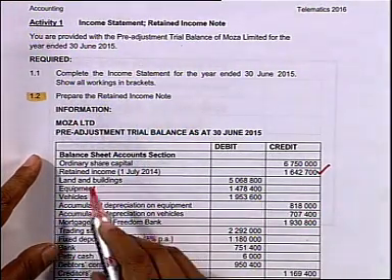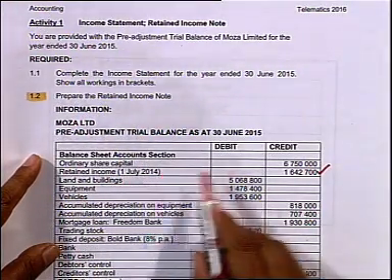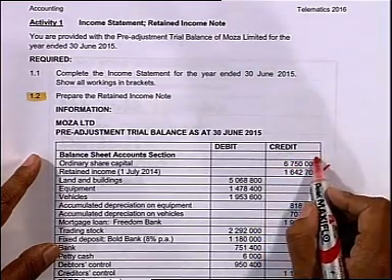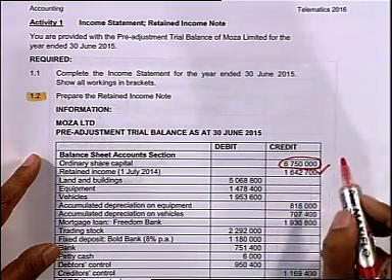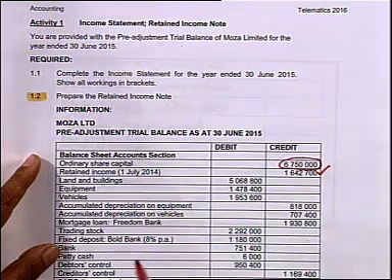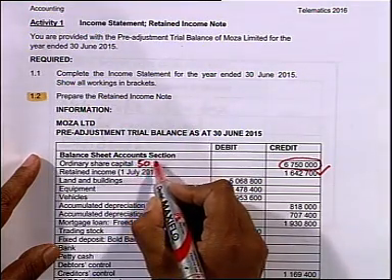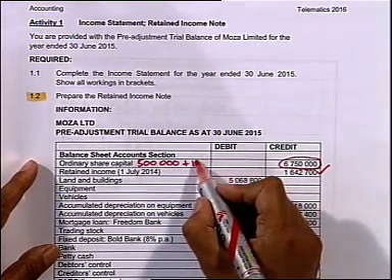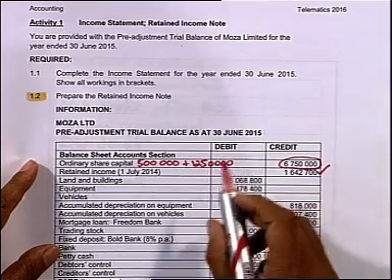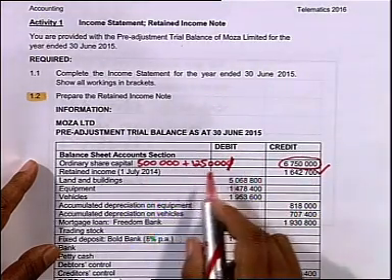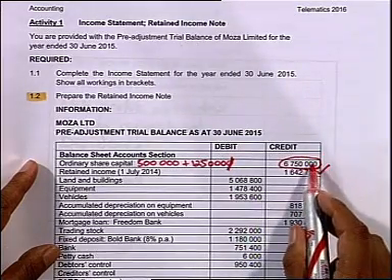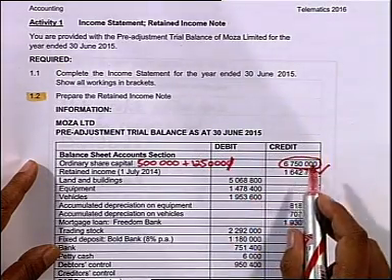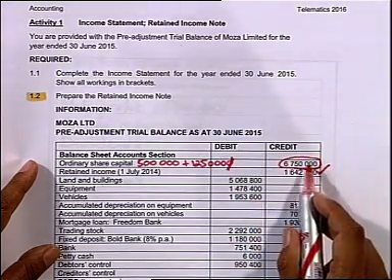Retained income, there it is, second line item. It's on page 6 of your books. Retained income 1st July 2014. That will always be given. Please take note of this amount as well. Remember, they said that at the beginning of the year they had 500,000 shares in issue, but then we sold another 125,000 shares, and it was recorded. So the 500 and the 125 is included in the 6,750,000. It has already been recorded.